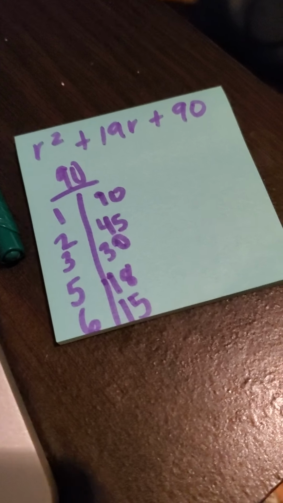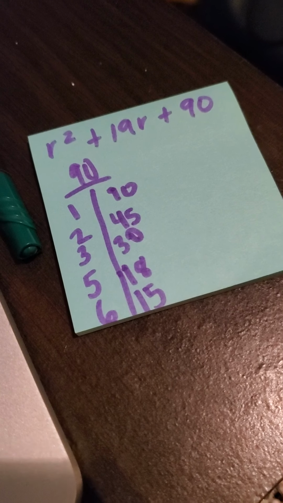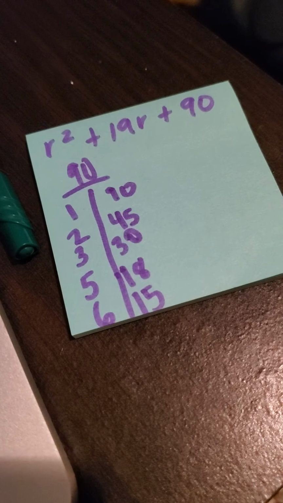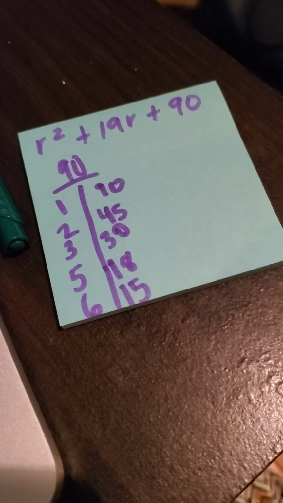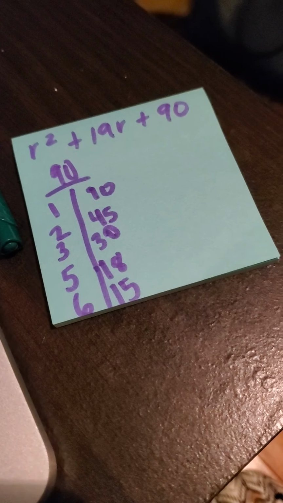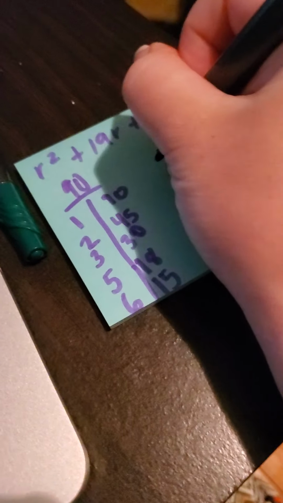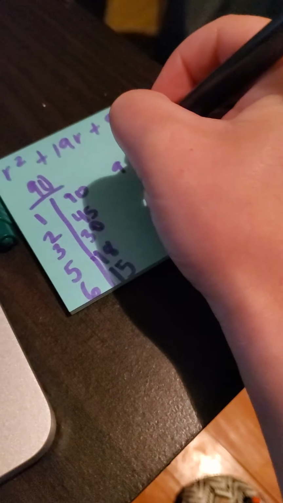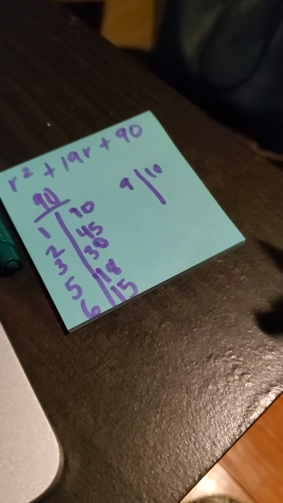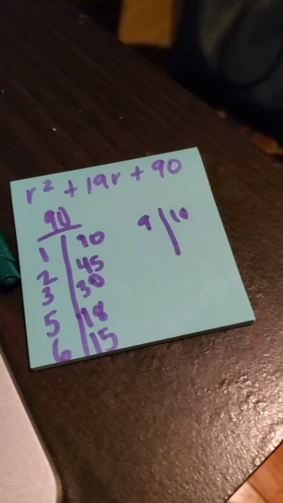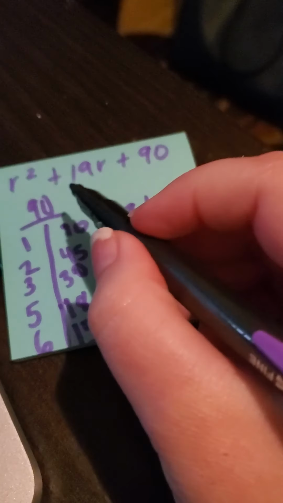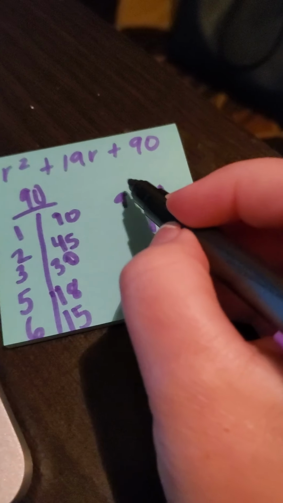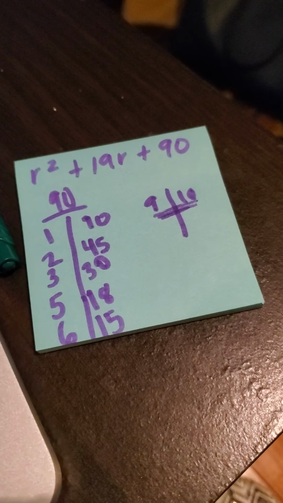I'm still getting closer, so I can try 7. If I do 90 divided by 7, it's not going to come out evenly, so I'm going to skip that. I don't want to put any decimals or anything. And then I have 9. I'm just going to continue it over here. 9 times 10 is 90, and 9 plus 10 is 19. So those are the numbers right there that I want to use, 9 and 10.